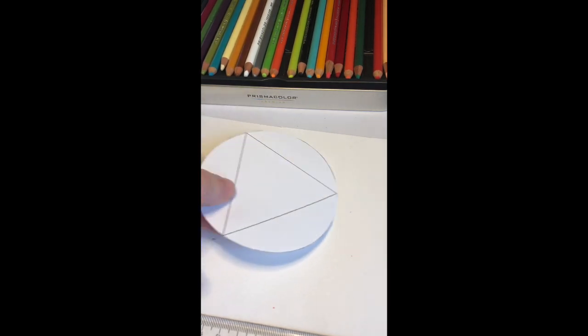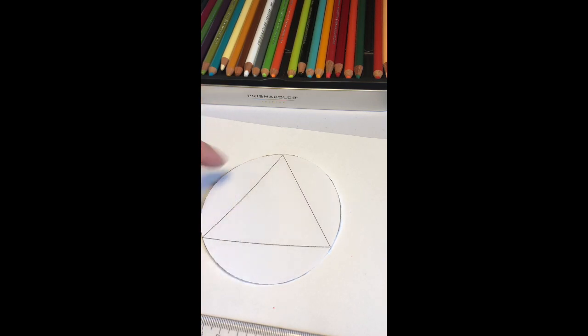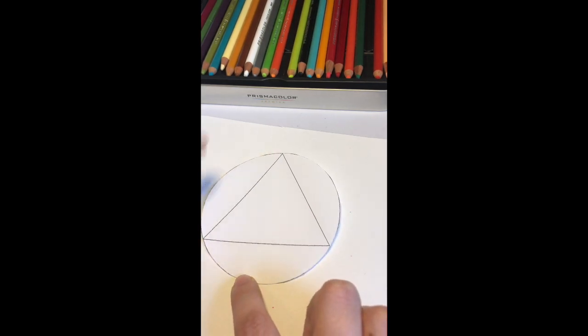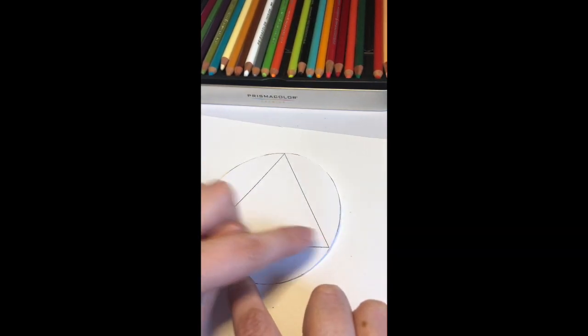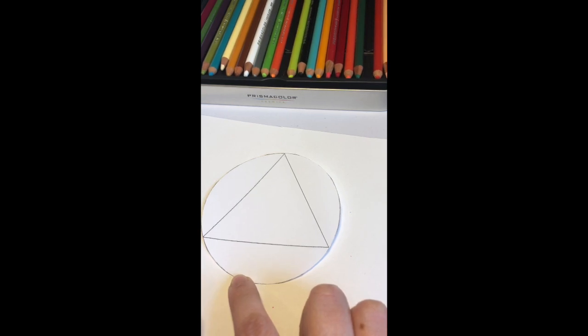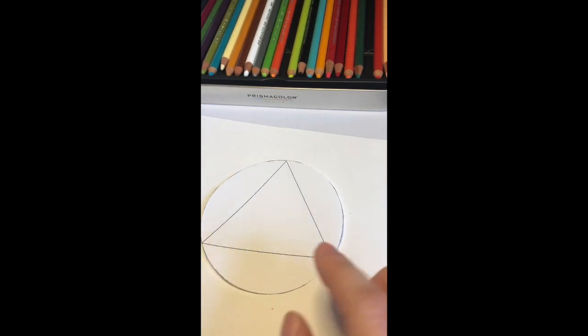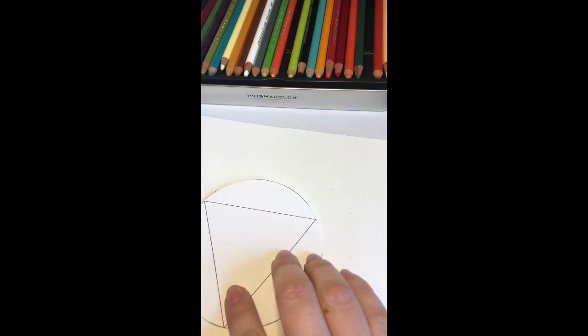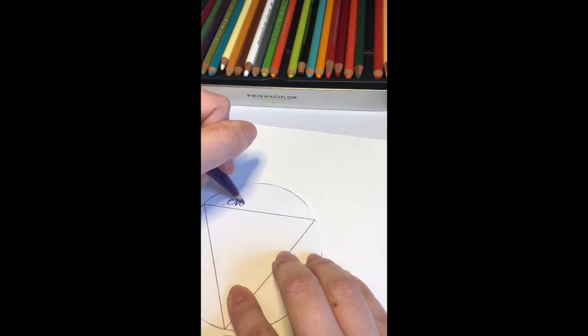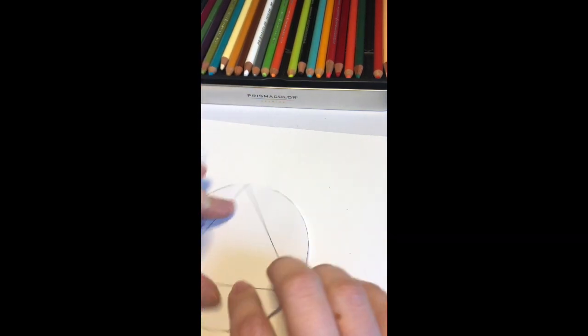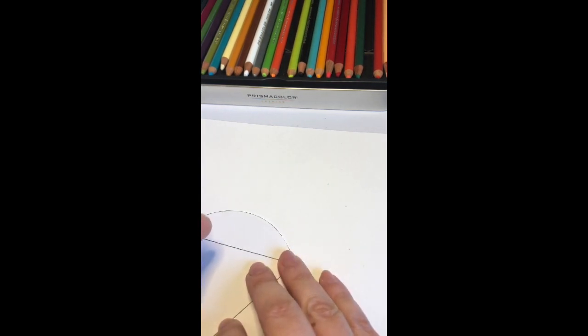So here I have a triangle inside of a circle. Each of these lines touches the circumference in two places. So each of these is a chord. I'm going to go ahead and label those. So this is a chord. I'll put a little arrow so we know.